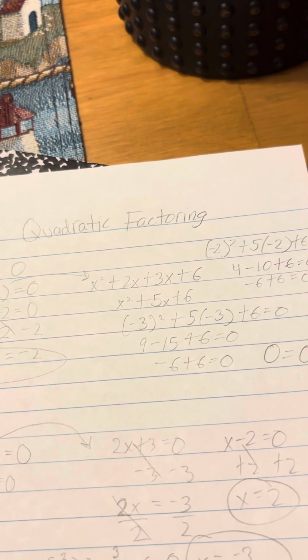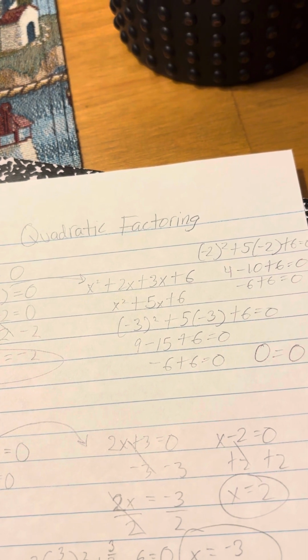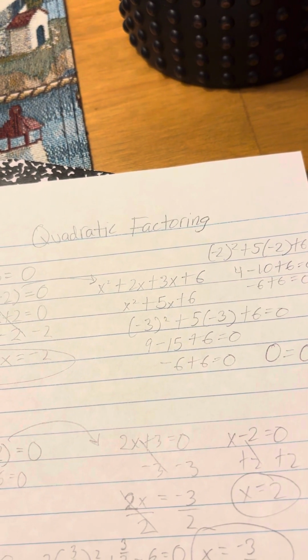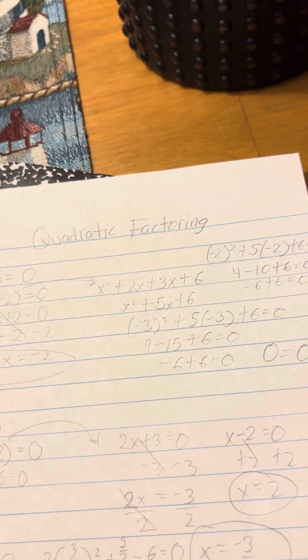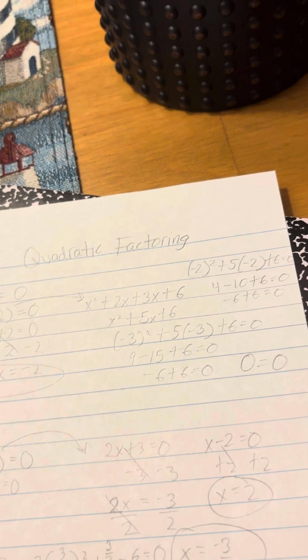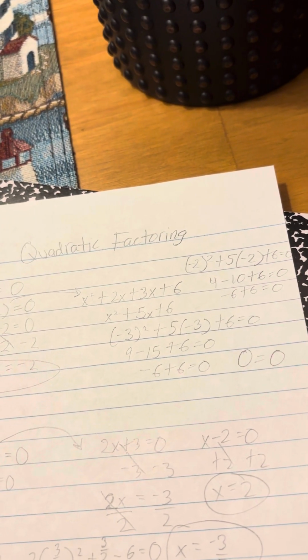And just to make sure these are right, you would substitute them in for x. So for negative 3, you have negative 3 squared plus 5 times negative 3 plus 6 equals 0. Negative 3 squared is 9. 5 and negative 3 is negative 15 plus 6 equals 0. 9 minus 15 is negative 6 plus a positive 6 equals 0.